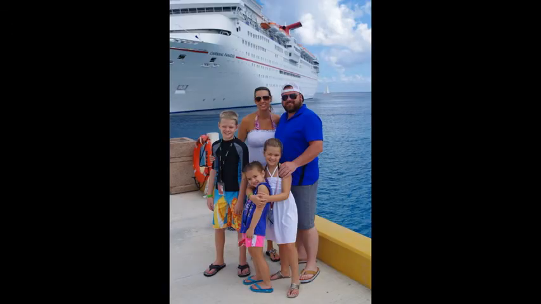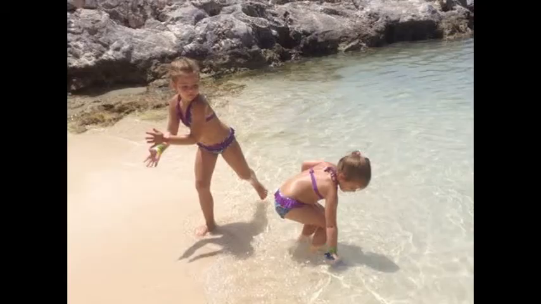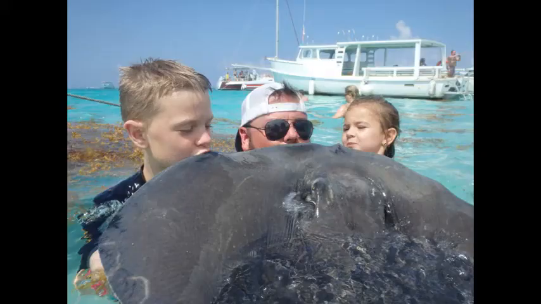Our cruise began on a Sunday. We had a blast at all the activities on the ship, but we were ready to go on island excursions. The first stop was Cozumel, Mexico. We took a taxi to a private beach.